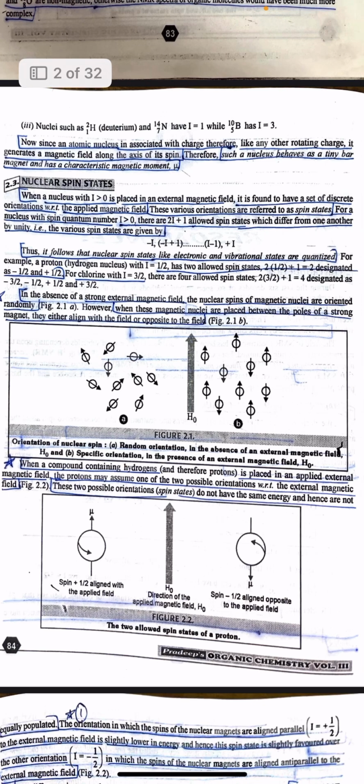Now since the atomic nucleus is associated with charge, like any other rotating charge, it generates a magnetic field along the axis of its spin. Therefore, such a nucleus behaves as a tiny bar magnet and has a characteristic magnetic moment mu.